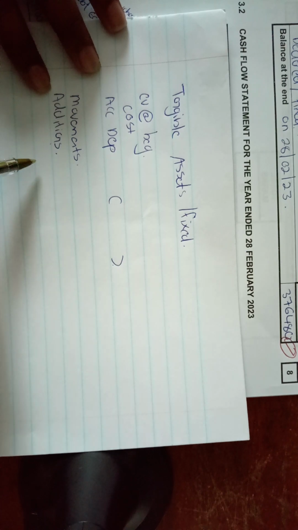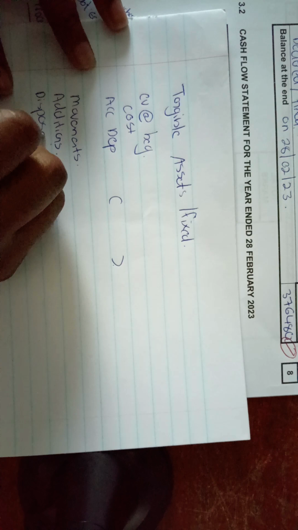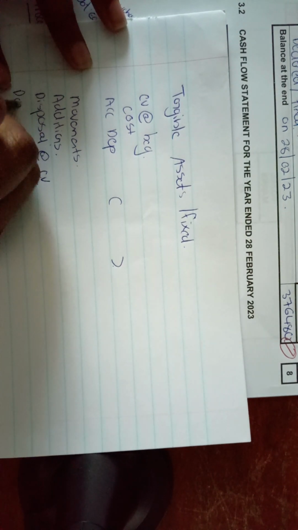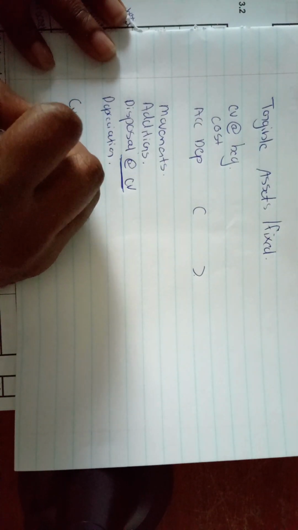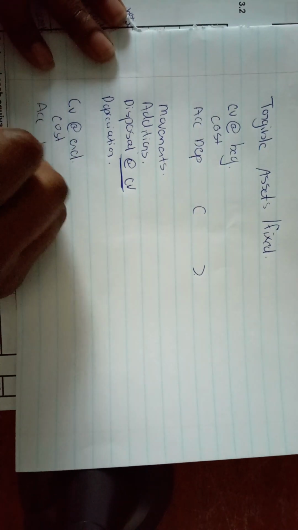Now my movements comprise of my additions. My additions is if I bought a new asset, the cost of that asset. Then I go to disposal at carrying value, very important, depreciation, right? Then the next part of my format is carrying value at the end, cost, and accumulated depreciation.